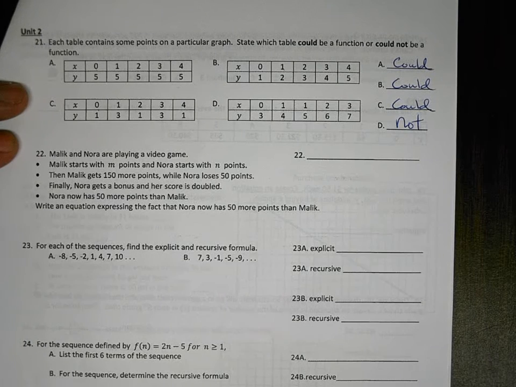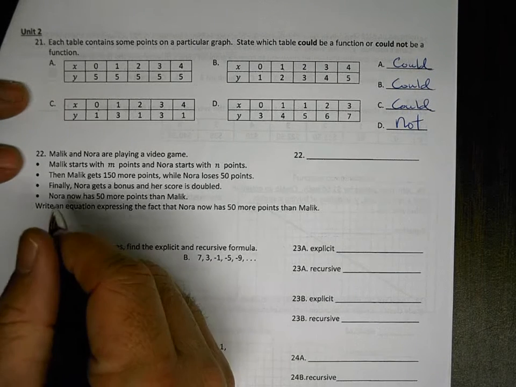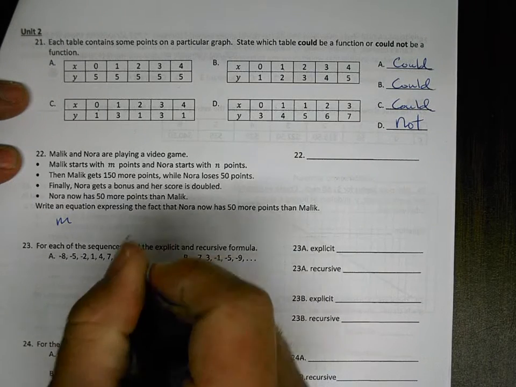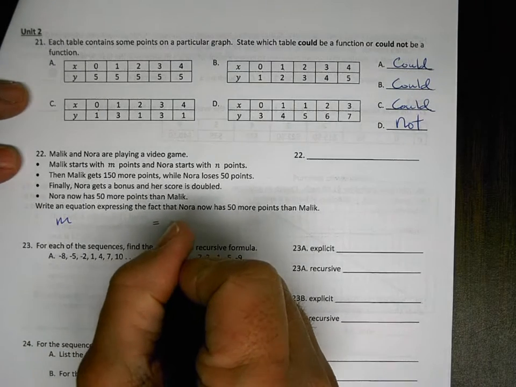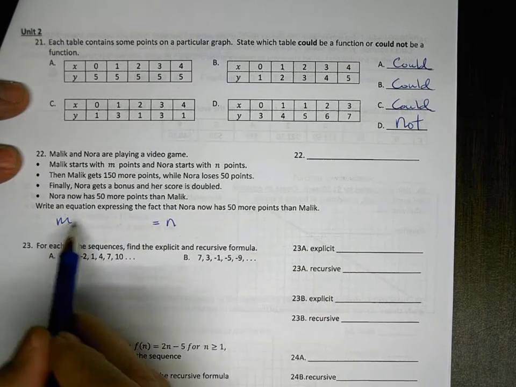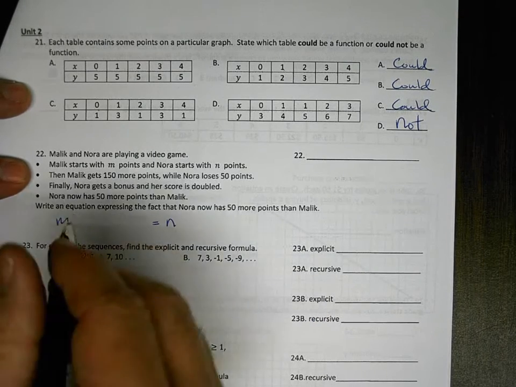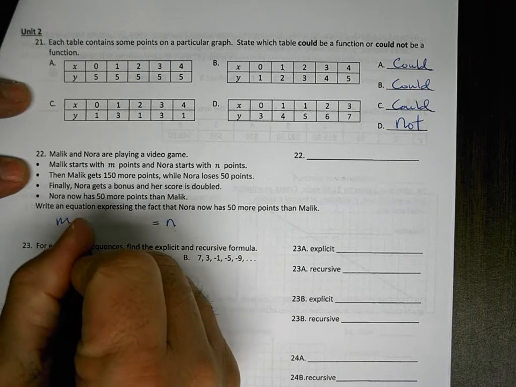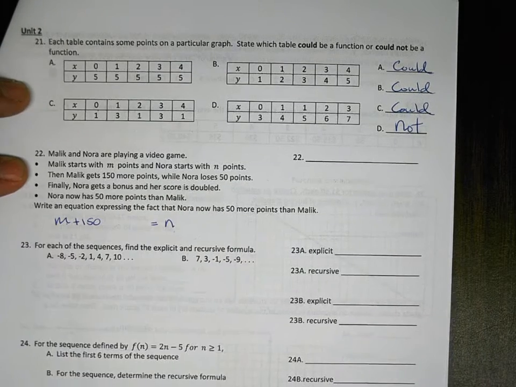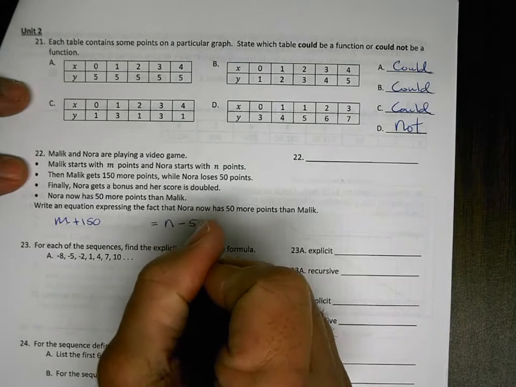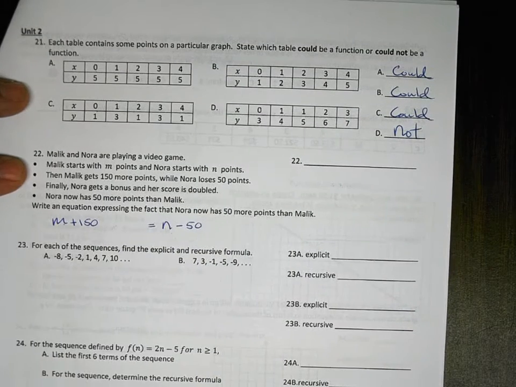So Malik and Nora are playing a video game. Malik starts with m points and Nora starts with n points. So we want to be able to set these two equal to each other. Then Malik gets 150 points, so we'll just add 150 points to Malik's score, while Nora loses 50 points. So we'll subtract 50 from Nora's original points.